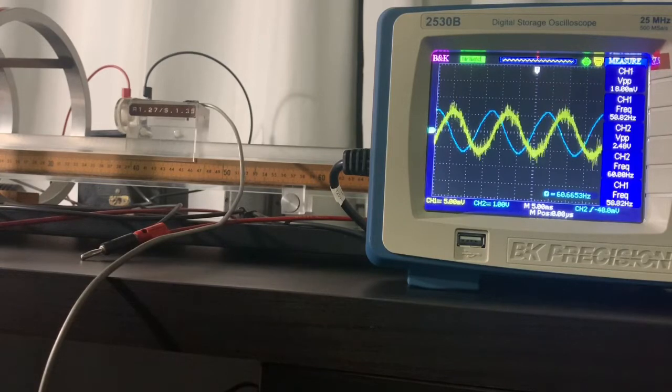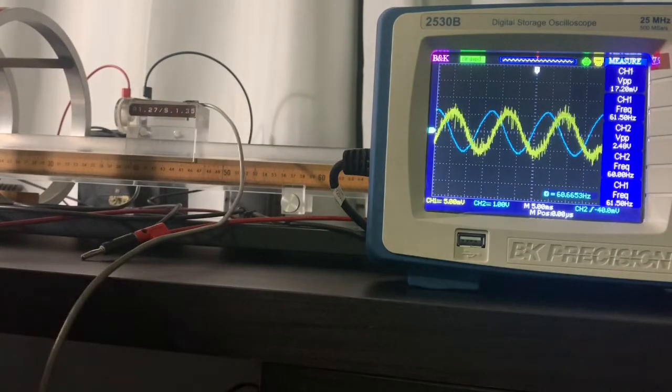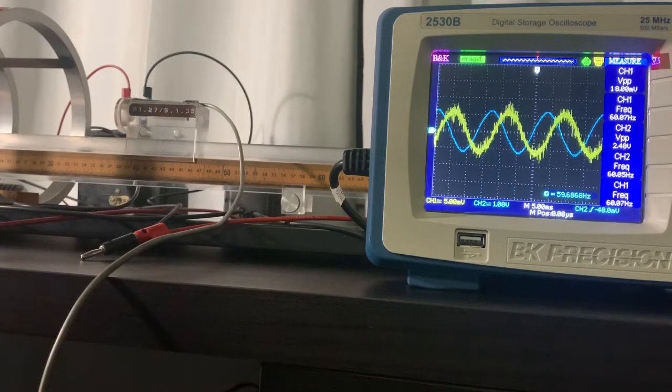So our channel 2, which is the blue curve, is measuring the voltage across this resistor here. Now, since that resistor is 1 ohm and Ohm's law states that V is equal to IR, R is equal to 1 ohm. In other words, V is simply equal to I, numerically anyway.